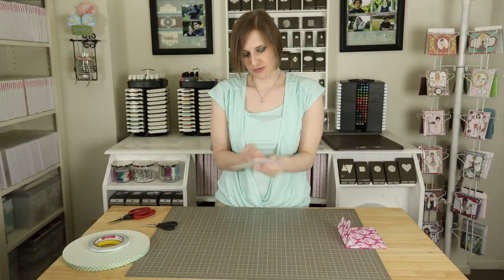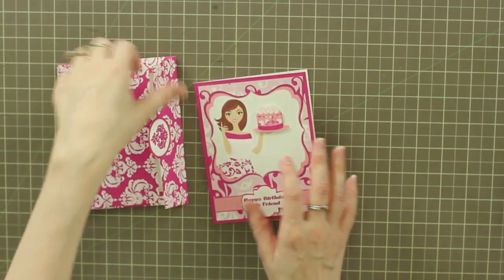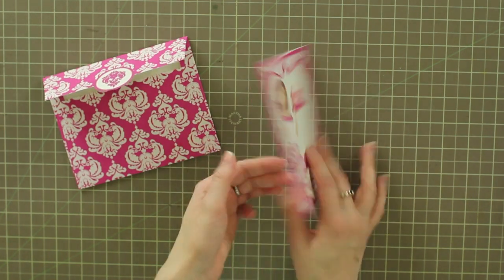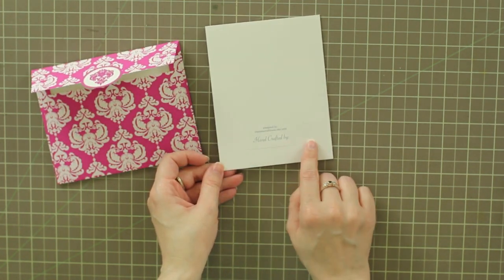So here's the card, and I think just the little pop-up is really cute, as you can see. So here we've got our envelope that we made, and this gorgeous card, and you can sign the back so that everybody knows that you handcrafted it.